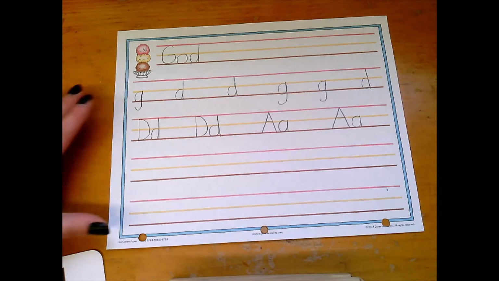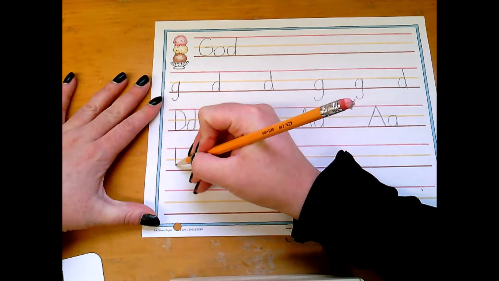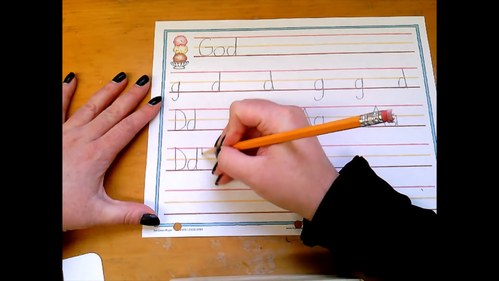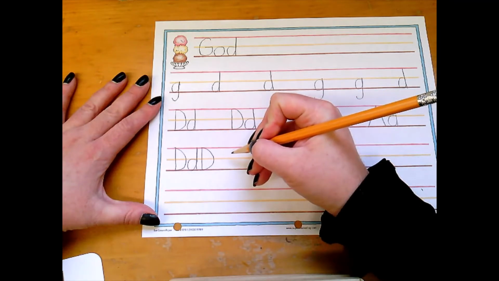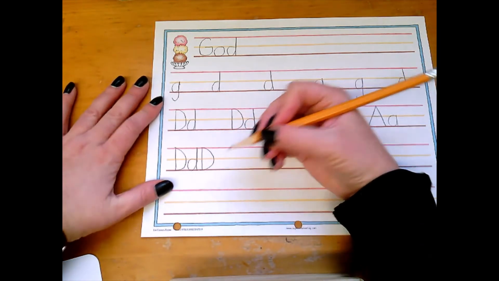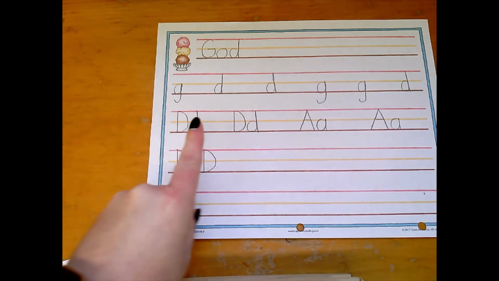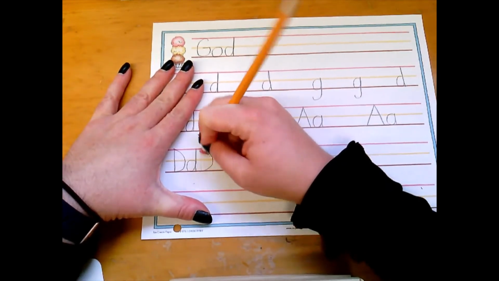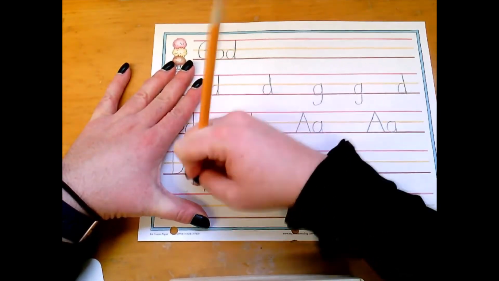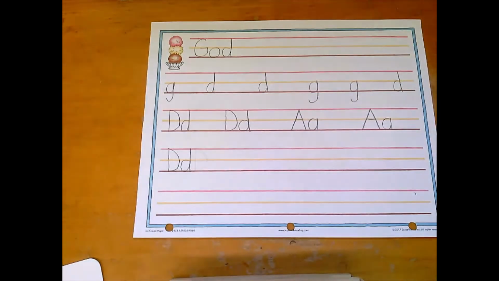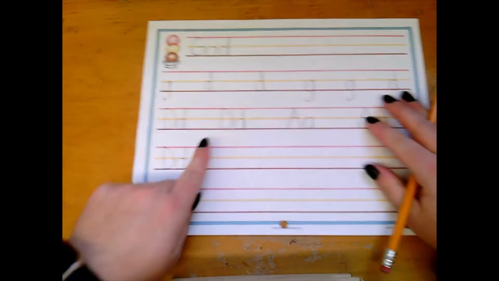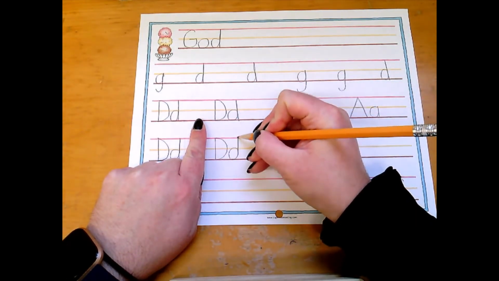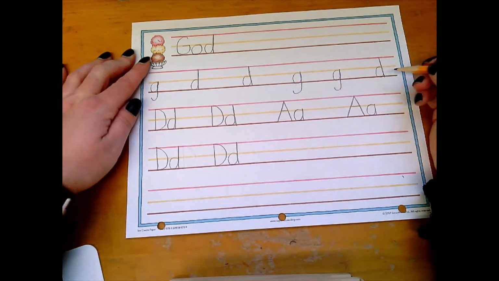I'm going to do the next row. It's going to start with an uppercase D, and a lowercase d, and an uppercase D. Uh-oh. I think I forgot something. What did I forget? Oh, no, I have to go to Fingerspace Joe. Or I could just erase it and fix it, right? I think so. It was a really nice D, but I didn't put a finger space in there, so I have to try again. Uppercase D and a lowercase d. Does that look better? I think so too.